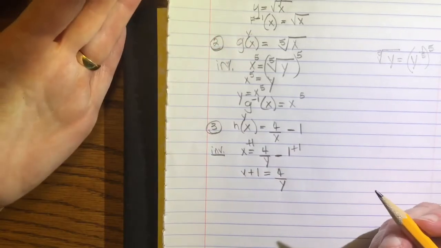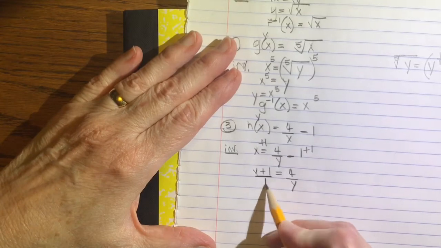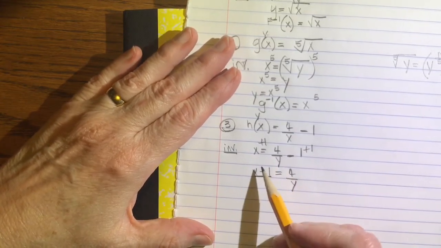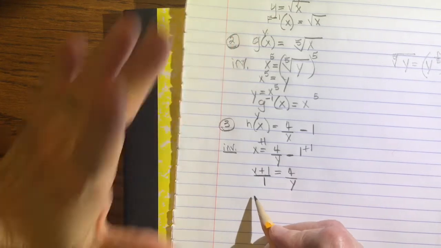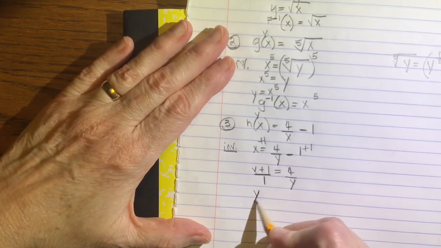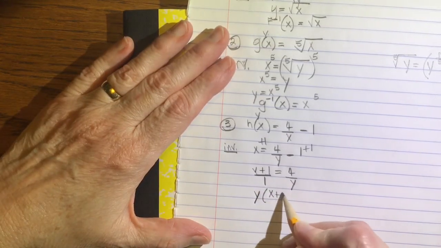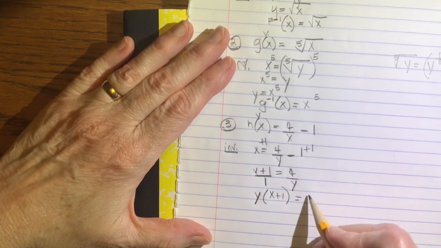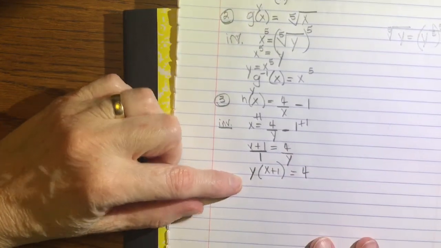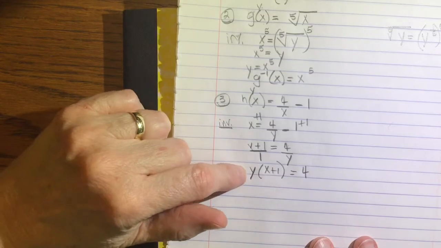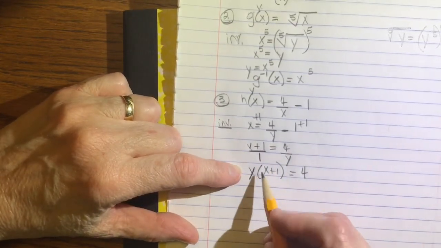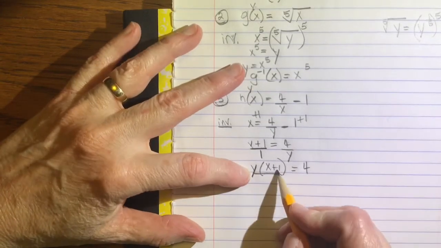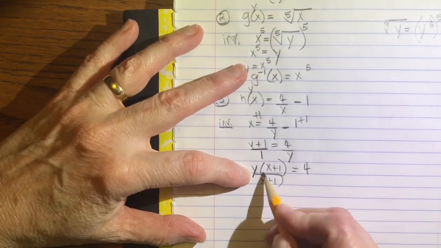And probably in this case, when I have a fraction, the easiest is to just cross multiply. So now notice what I'm going to do. I'm going to write y times x plus 1 is equal to 1 times 4. I'm not going to distribute that, because if I do, I'm going to have xy plus y. And remember, I'm trying to get y by itself. So I'm just going to leave it like this. And to get y by itself, I need to divide by the x plus 1.